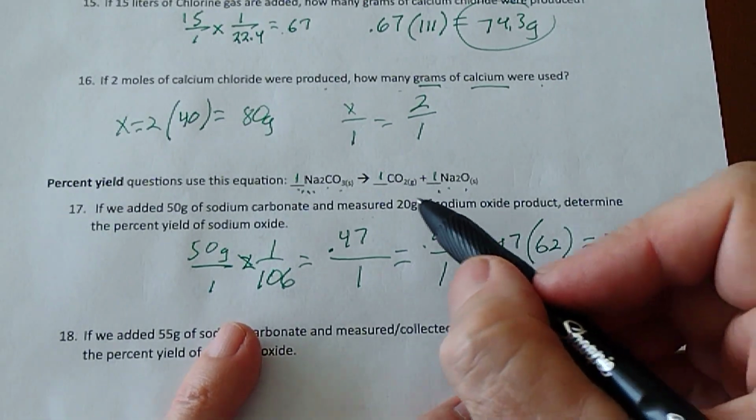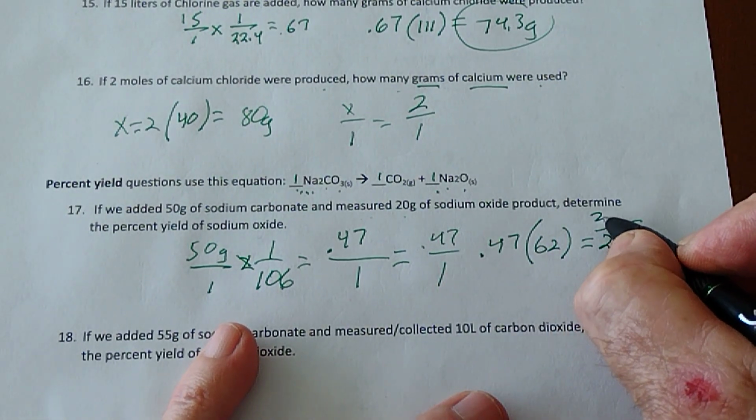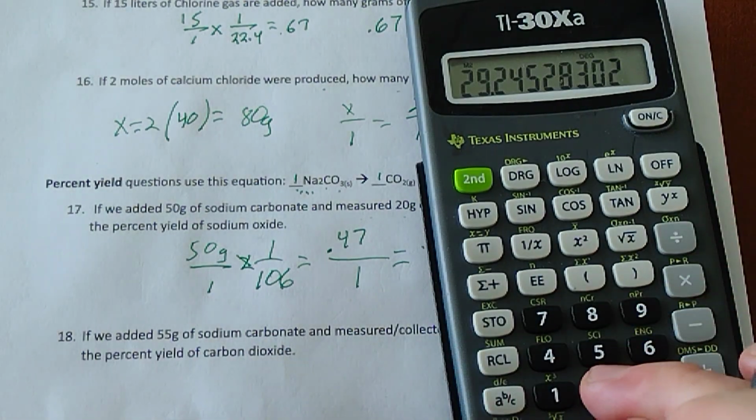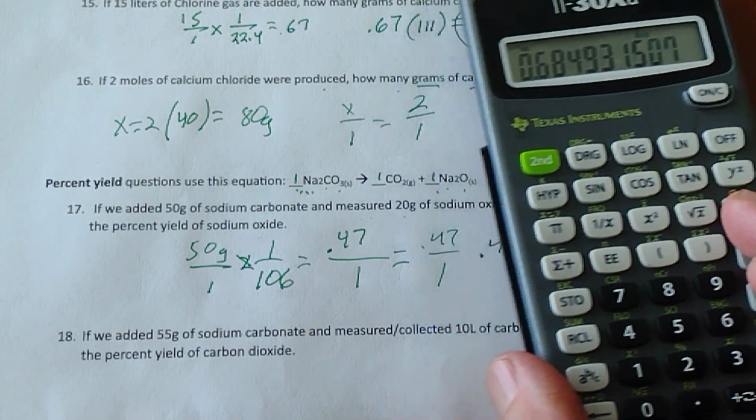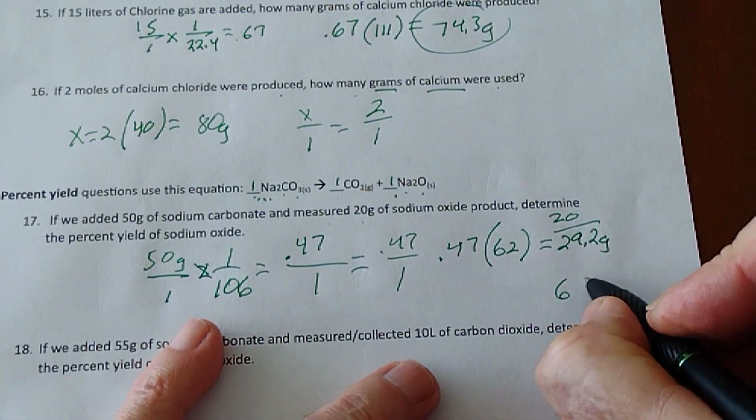We should have made 29.2 grams in the perfect world. However, we only made 20. So we only made 20 out of that. 20 divided by 29.2. It was a 68% yield.